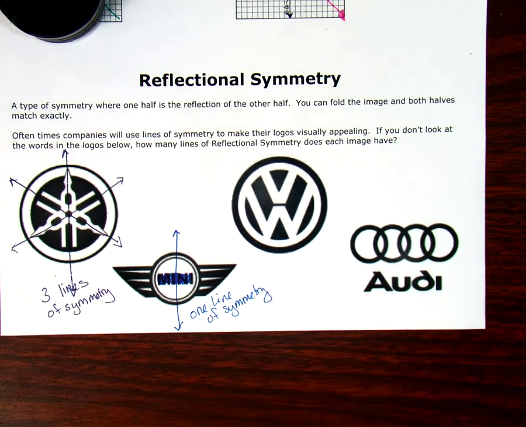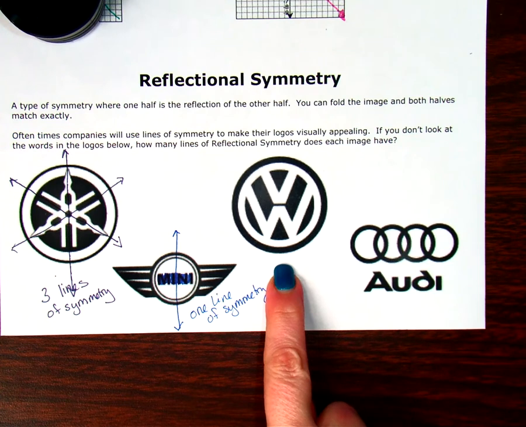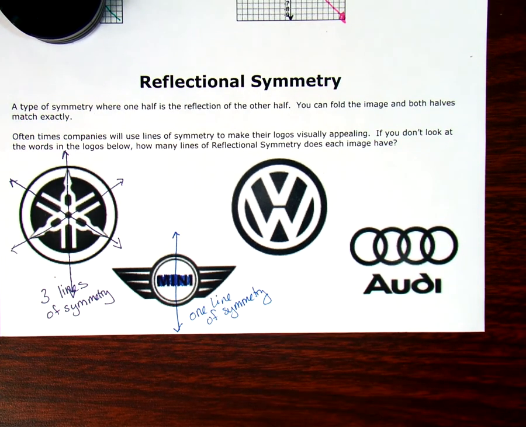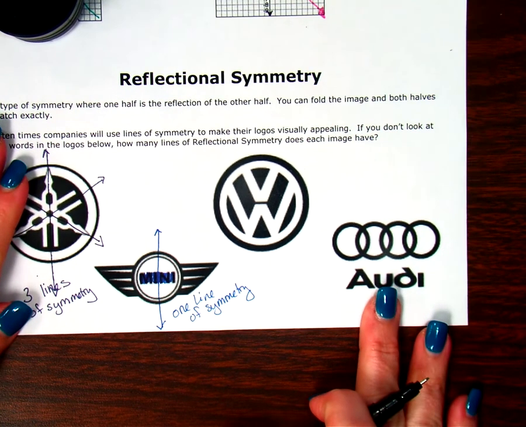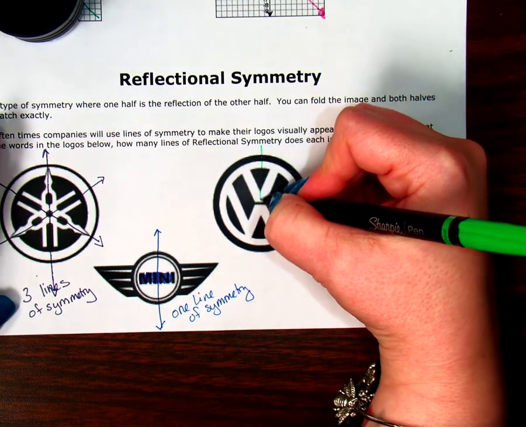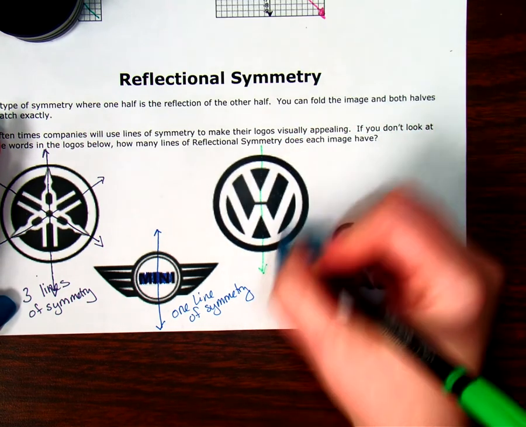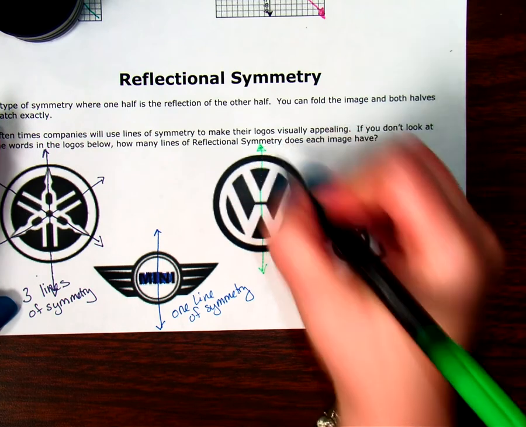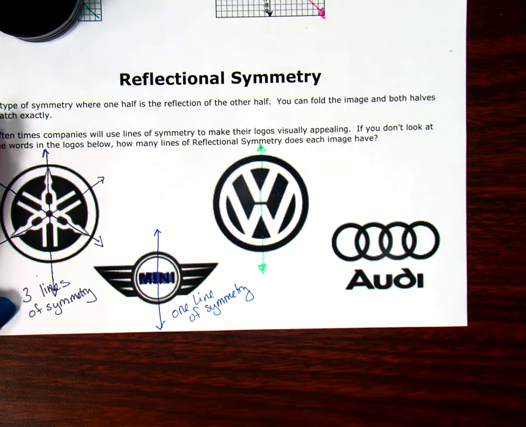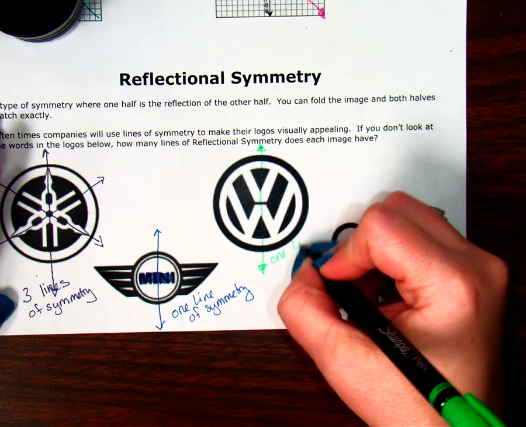Okay. All right, then my VW logo over here, where can I divide that one in half? So this one, I can divide this one in half, also vertically, just like the mini logo. Okay, and it looks like that's going to be the only one that I can draw on that one. So this one only has 1 line of symmetry.